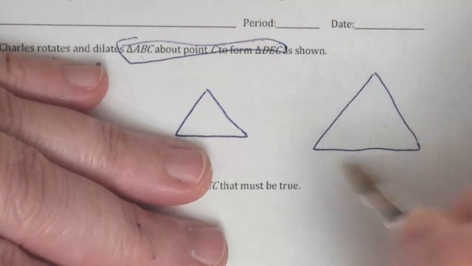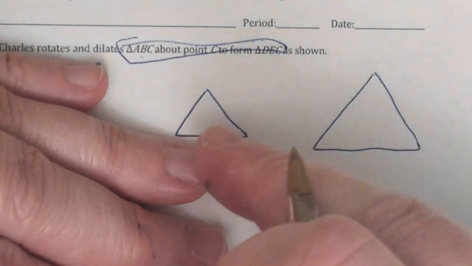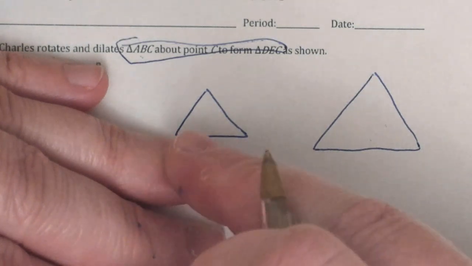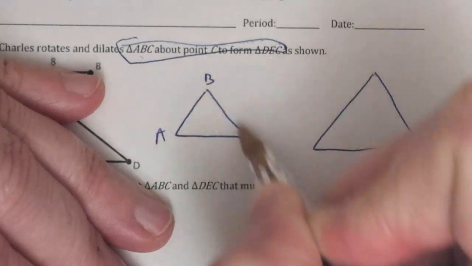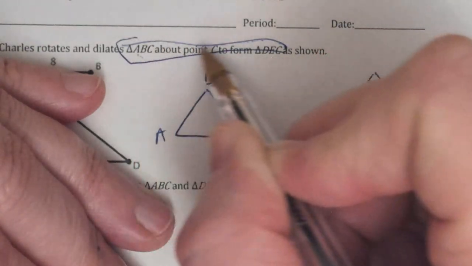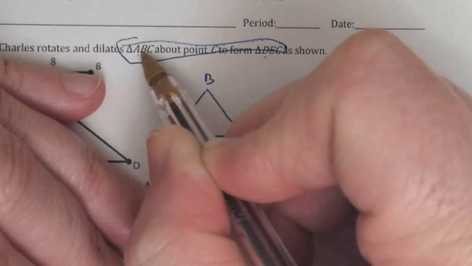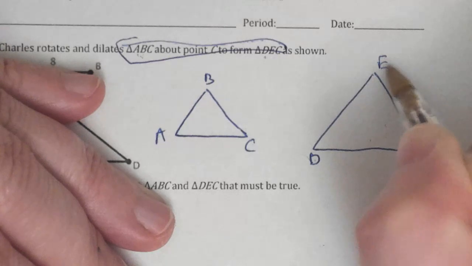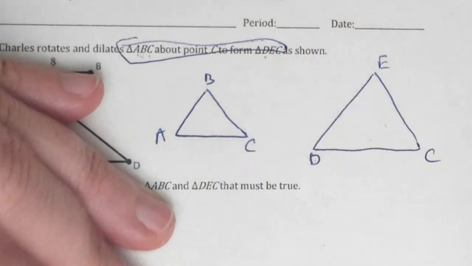I do care about this right here, ABC. Now notice I made two equilateral triangles basically. They're not really equilateral. I just don't want to be influenced by what it looks like. So I'm going to put A, B, C right here. And on the other one, in the same positions, A is going to be in the same position as D. So D goes here. B and E go in the same position. C and C go in the same position. All right, so that is the key.